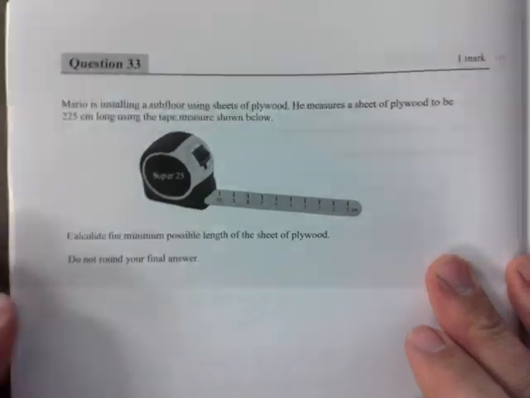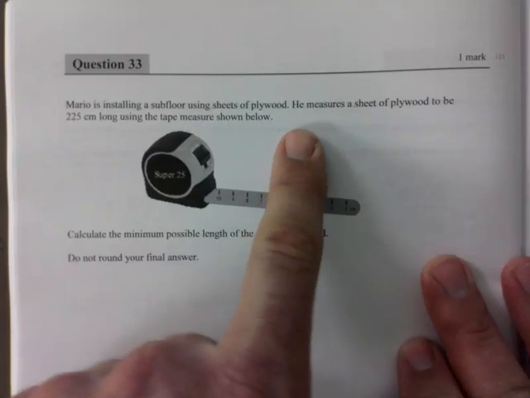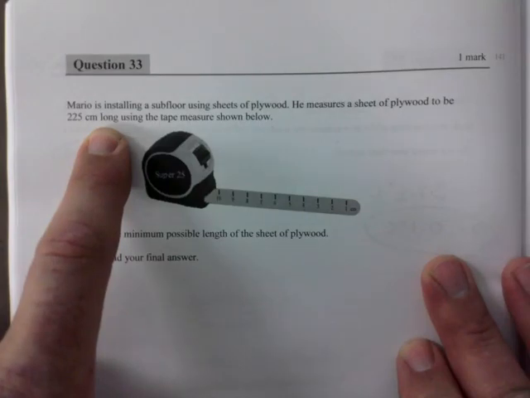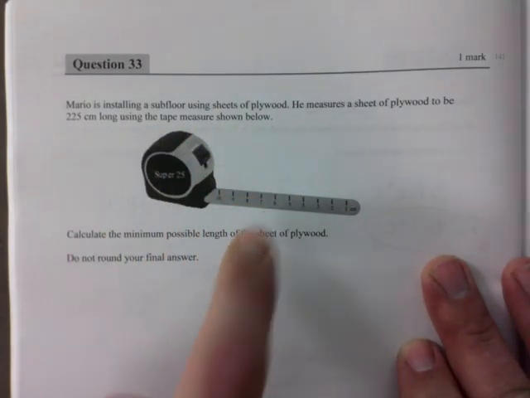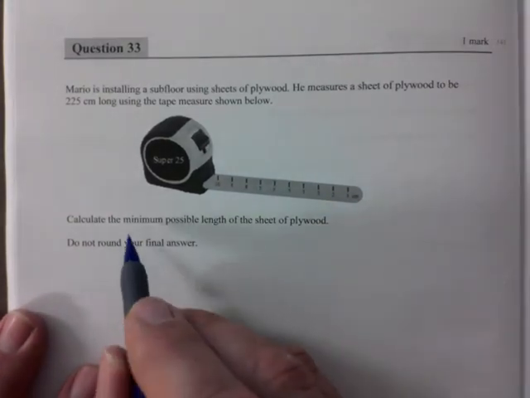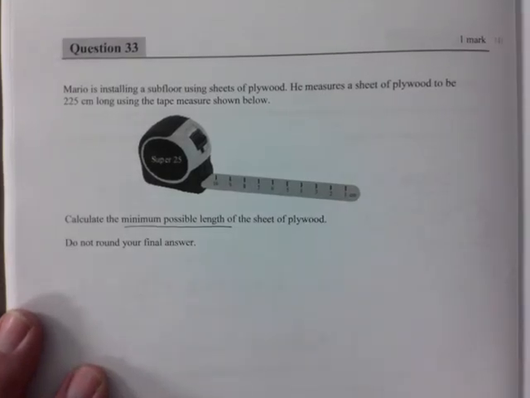Here it is. 1 mark again. Mario's installing a subfloor. The measurement of the sheet of plywood is 225 centimeters long using the tape measure below. Calculate the minimum possible length of that sheet of plywood.